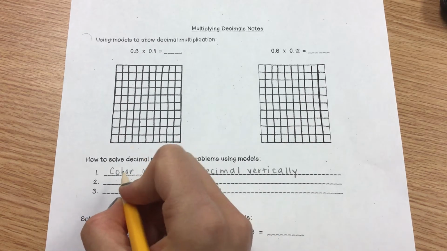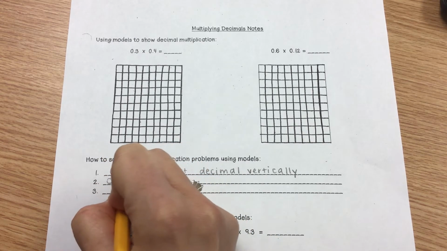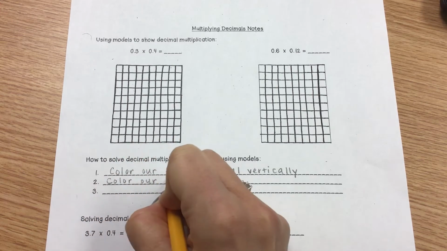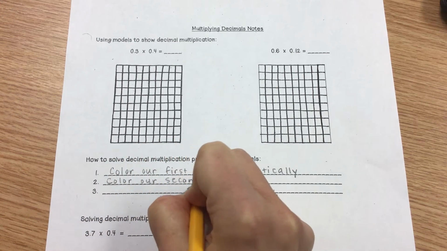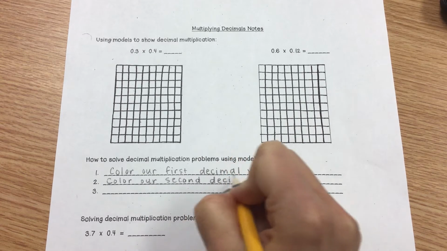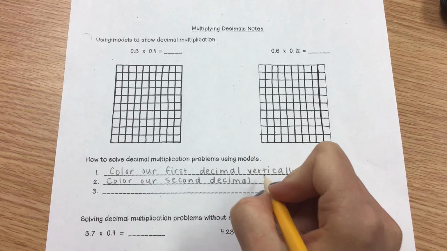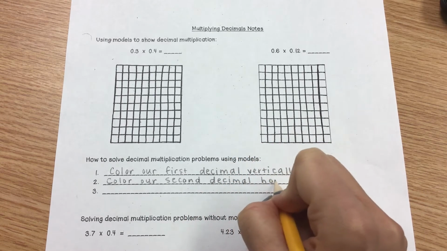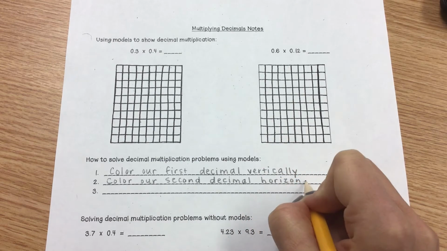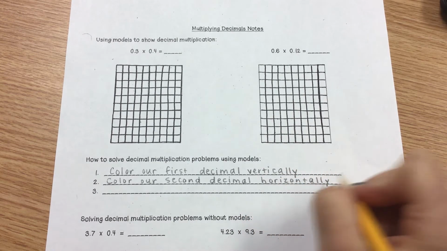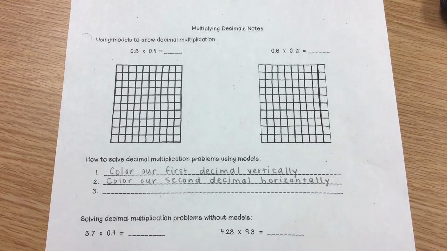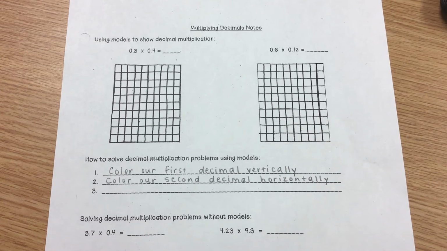Step number 2 is to color our second decimal horizontally. Step number 3 is going to be to count the boxes that overlap in color.